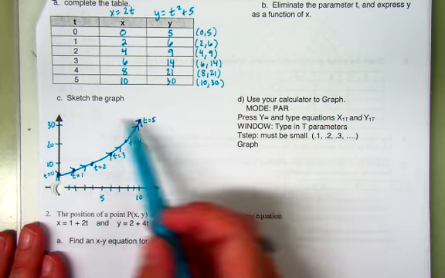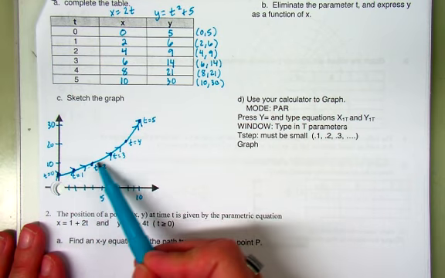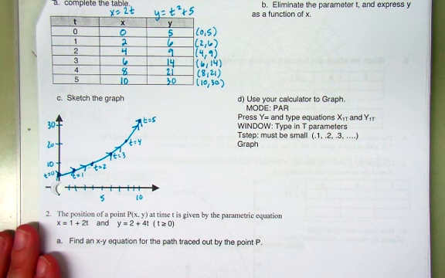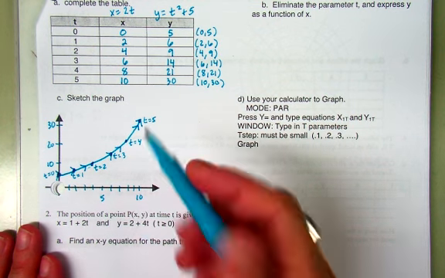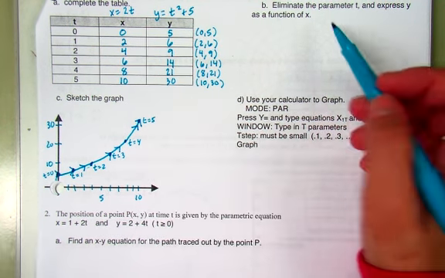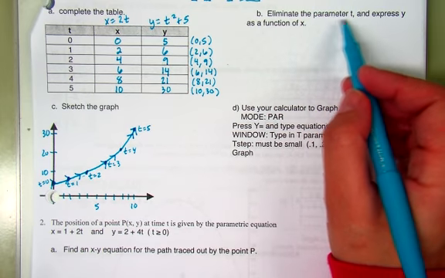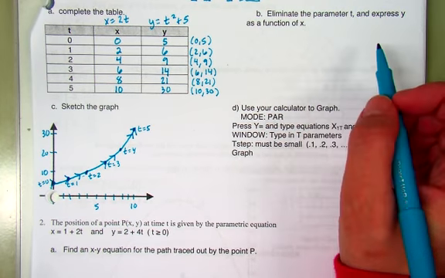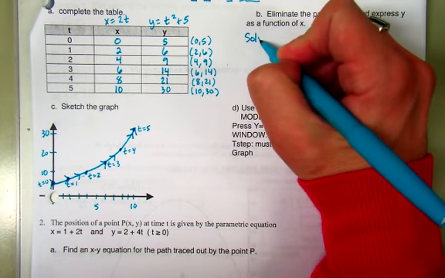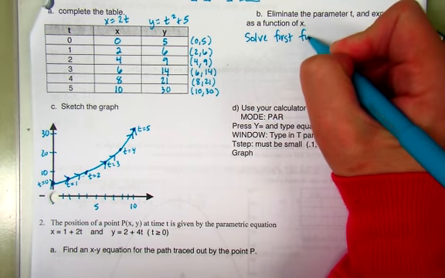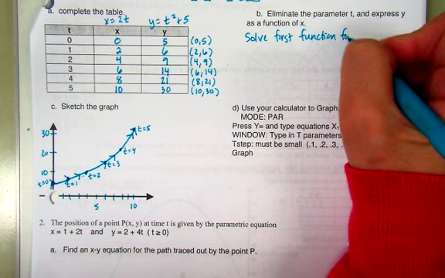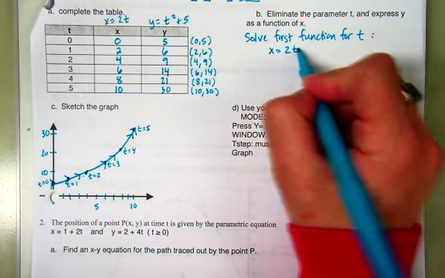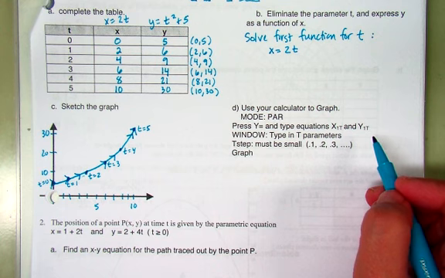All right, so there is a function that will now relate these points. So I could see like, well, what will happen at time equals 25? And I could just plug this in, right? So there's a function, and so what we'll do then is we'll go to B here, which is eliminate the parameter t and express y as a function of x. All right, so this is just substitution. So what you're going to do is you're going to solve the first function for t. So I'm going to take the first function, which was x equals 2t, and I'm going to solve it for t. How do I solve that for t?